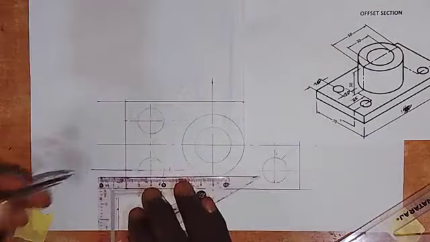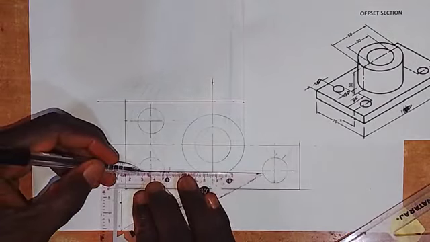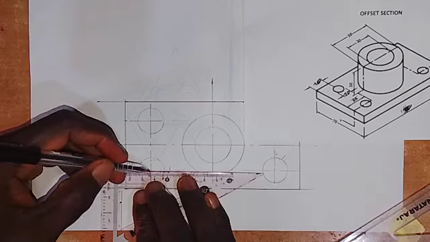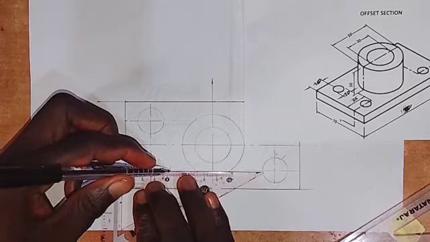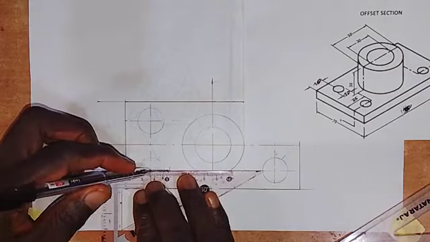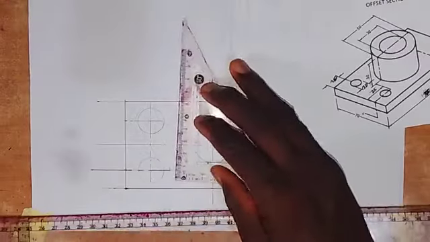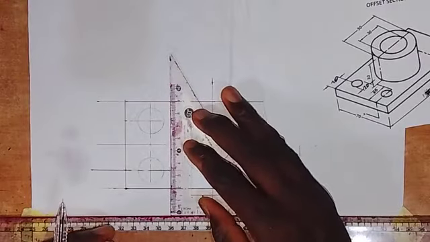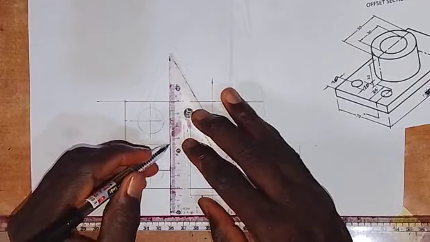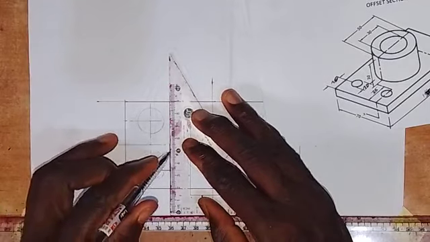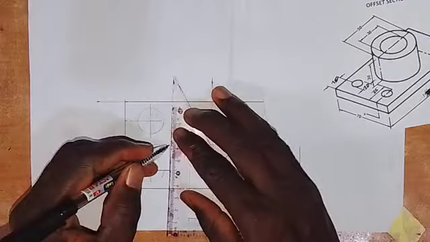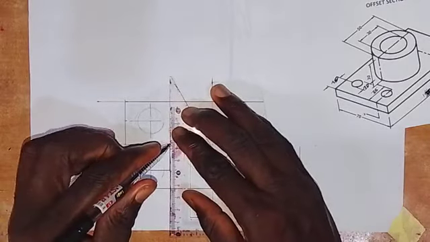We have this. Okay, so from this point now, we draw this as part of the cutting plane to this point. Then the cutting plane goes from this point and goes up like this. Let me make it more visible.